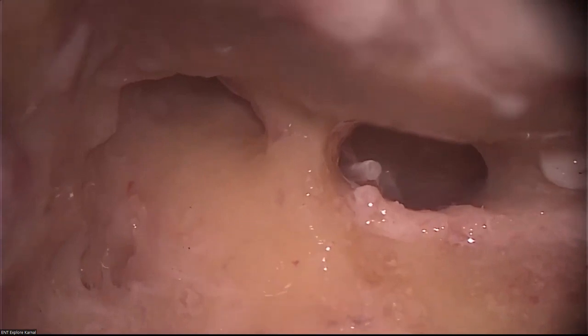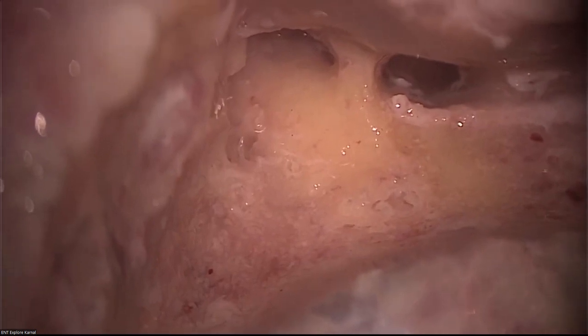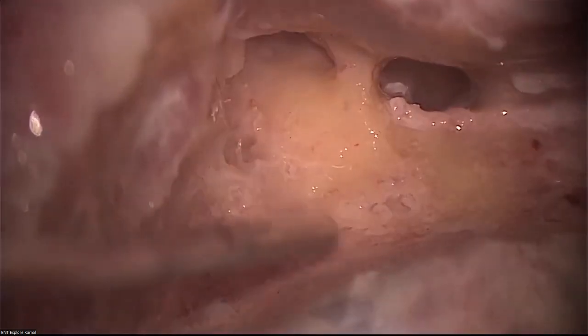Boss, how to prevent shaft injury to the facial nerve at this stage? For such times, you need to have a long, sharp, tapering burr, a long tapering burr, to protect the facial nerve from getting unnecessarily injured.